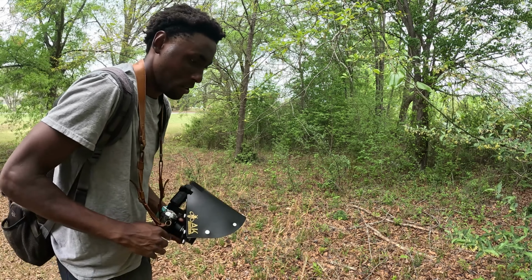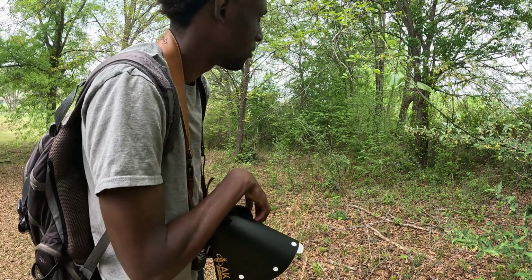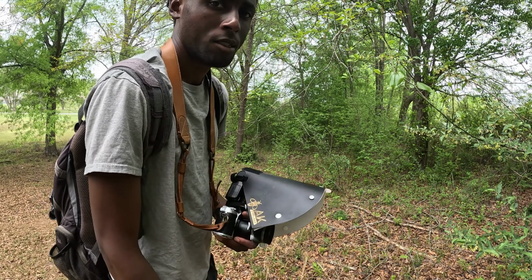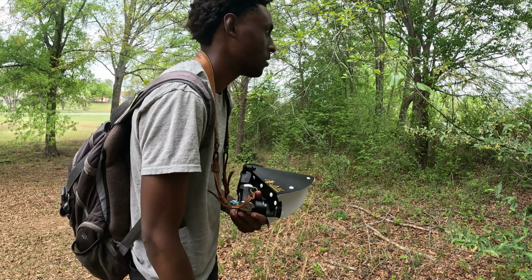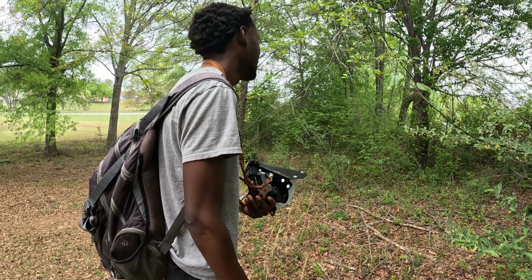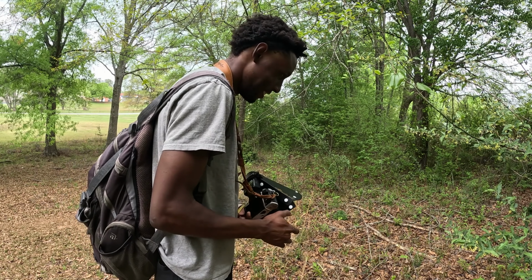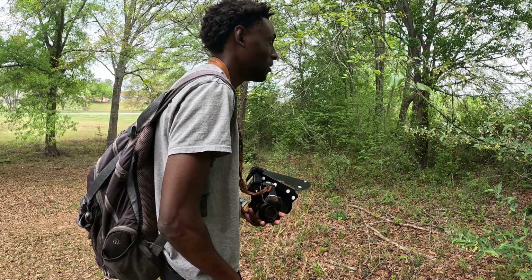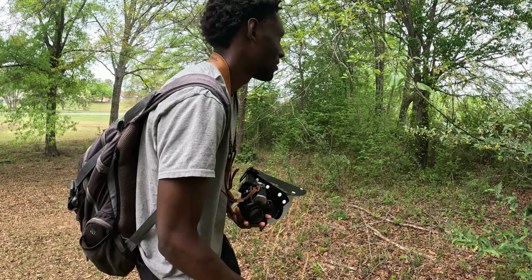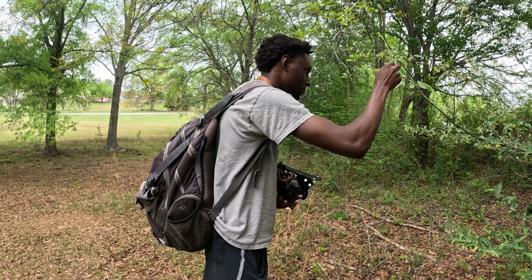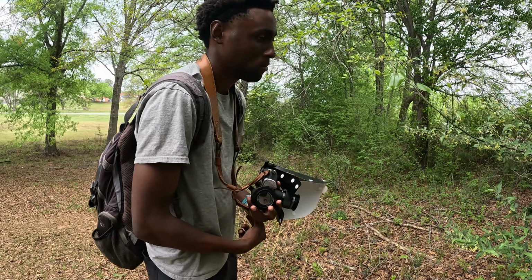I just found a tiny beetle. Damn. It literally just now flew away. Oh my gosh. Of course, man. Wow.